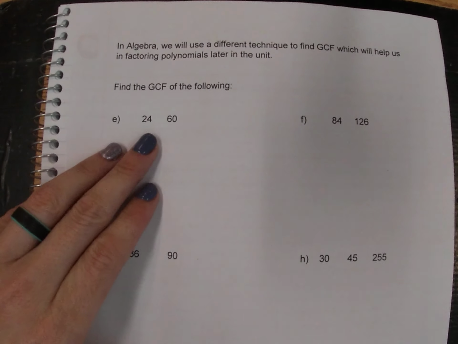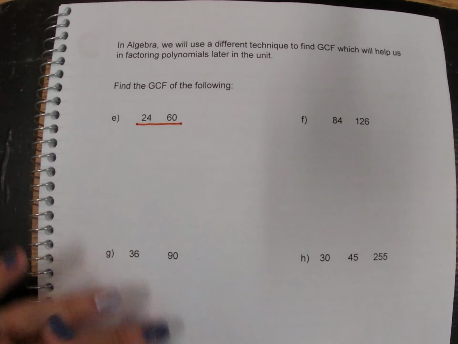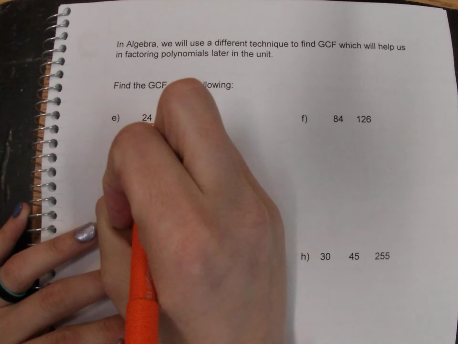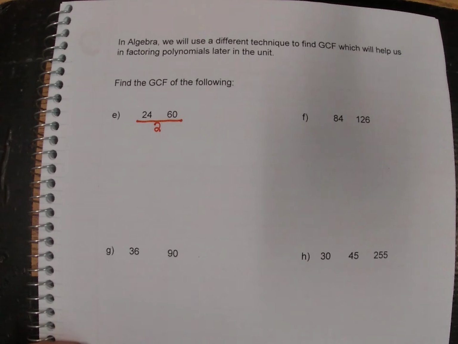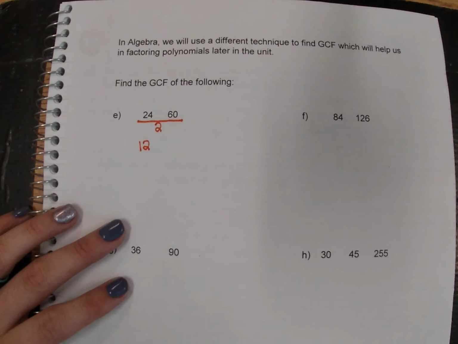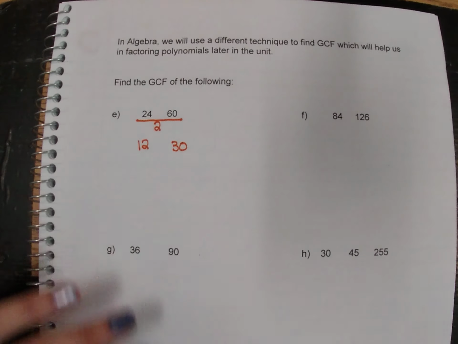But our goal is going to be to look at the two numbers. So if we want to find a GCF of 24 and 60, we are going to ask ourselves, what's a number we can think of that will divide evenly into 24, that will also divide evenly into 60? And you can pick any number that you can think of. So all you might see is that they're both even, and so you pick to divide them both by 2. Okay, and so we'll take 24 divided by 2, which will give us a 12. And we will take 60 divided by 2, which will give us a 30.